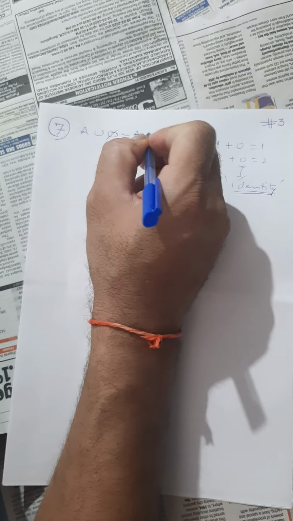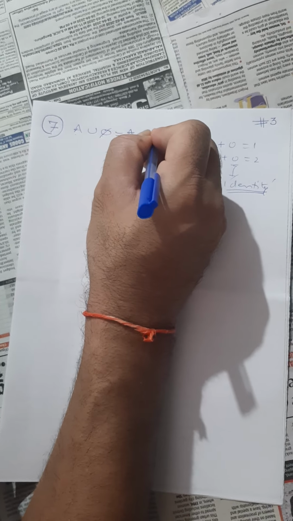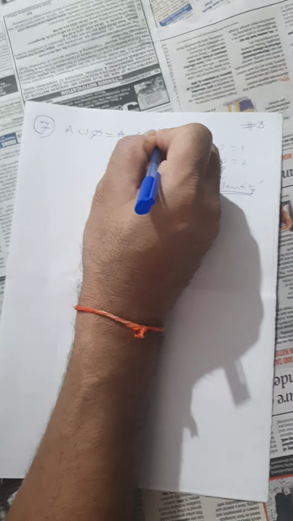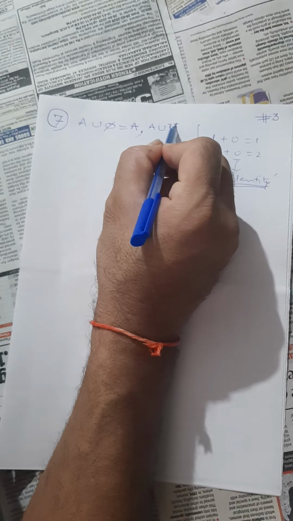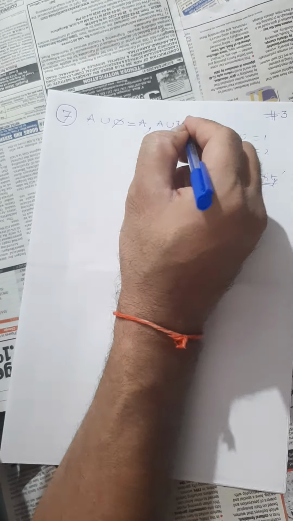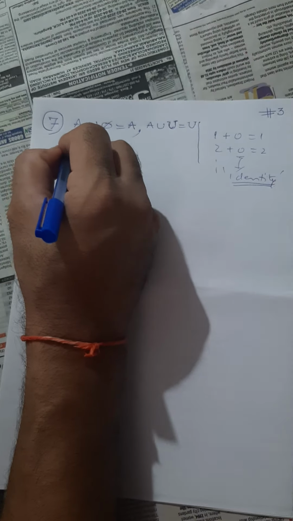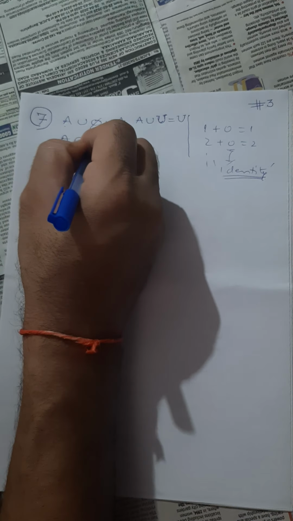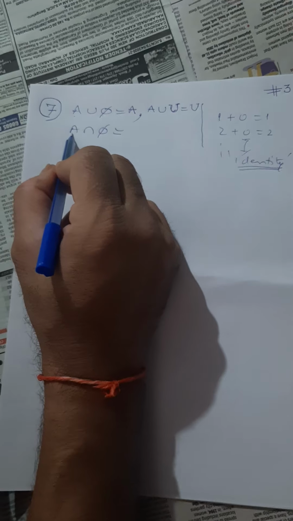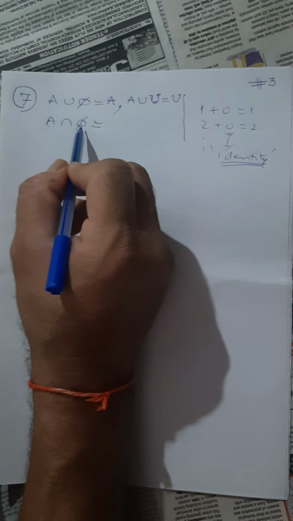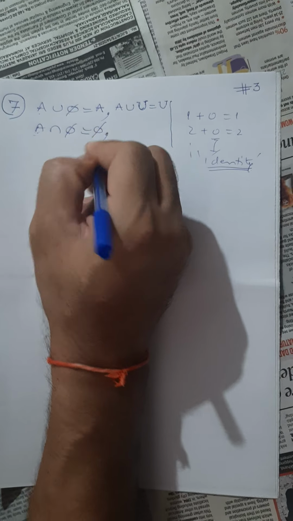And if you find A union universal set, now universal set is a bigger set, this is a smaller set, so the answer will be the bigger set, which is U. If I find A intersection phi, now this is any set A, this is the null set, so obviously there will not be any common, so the answer will be phi.